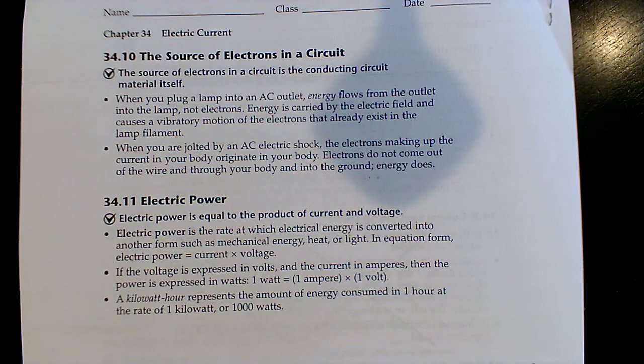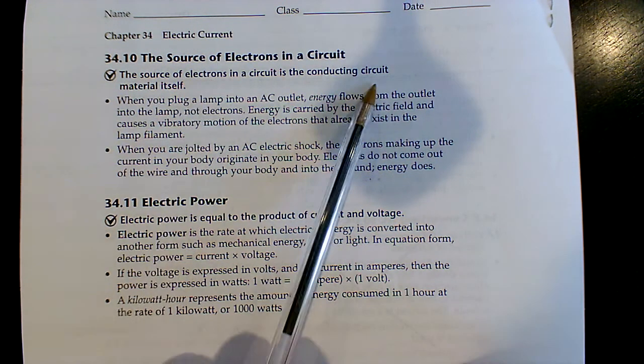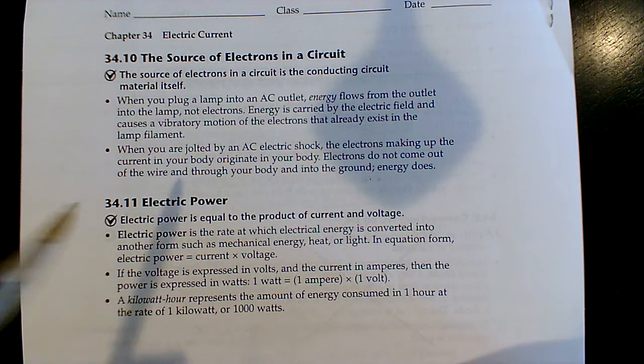Okay, so we talk about electricity as electrons moving. But you have to remember, there are electrons around every atom, right? So every atom has its very own electrons. So the source of the electrons is from the material itself.